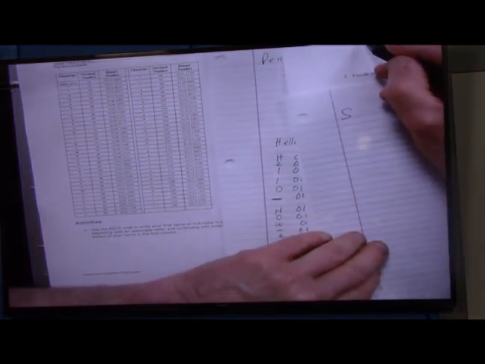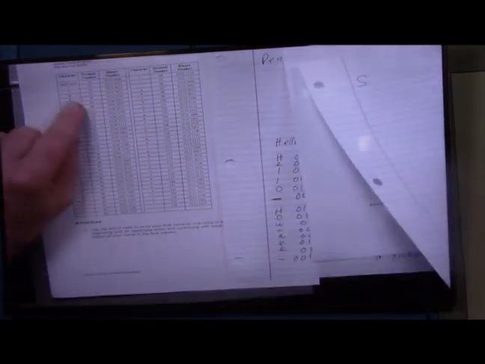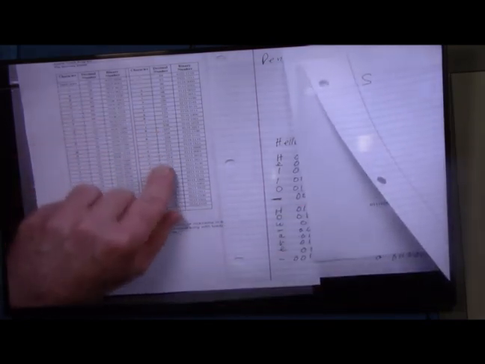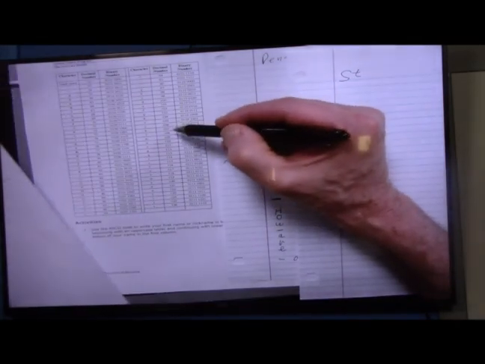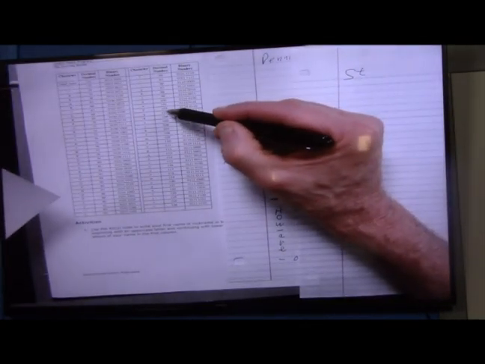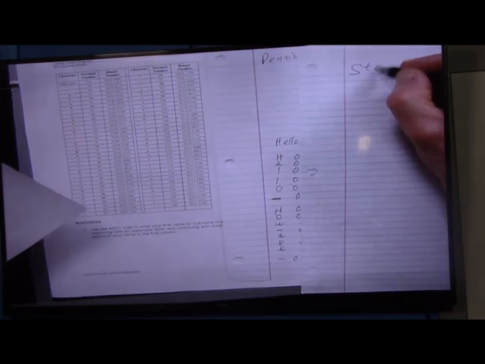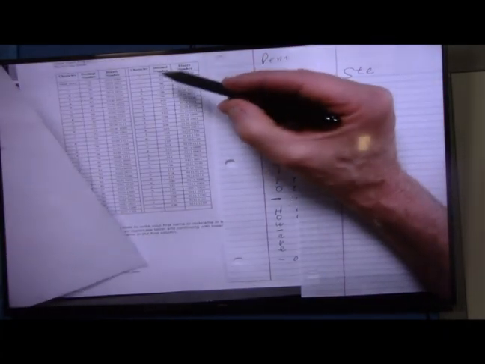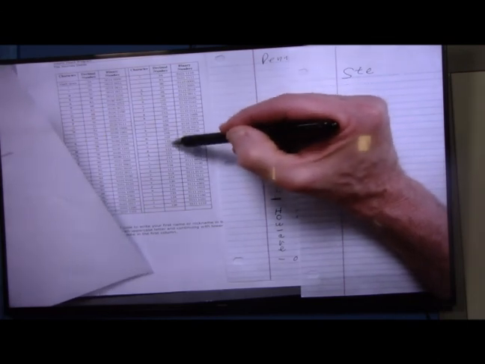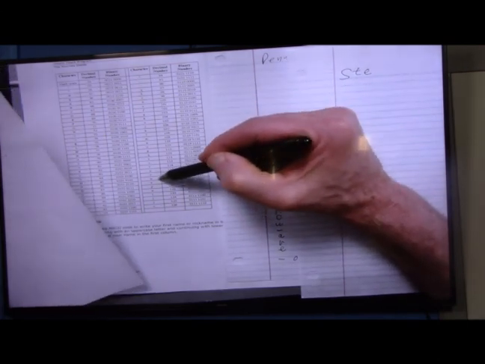Next is a 116. Look at our table. 116 is a little t, and you can see that 116 right here. Here we have a 101. A 101 is a little e. Here we have a 119. A 119 corresponds right here to a little w.